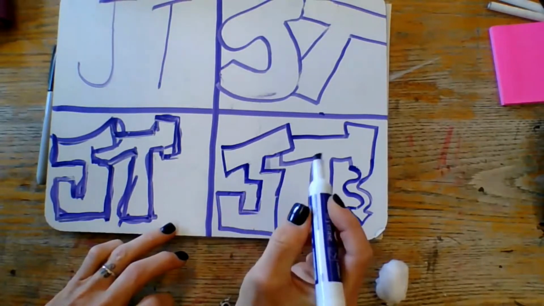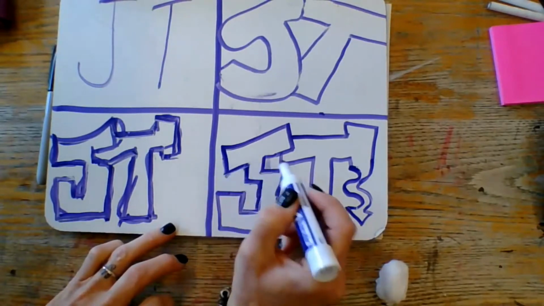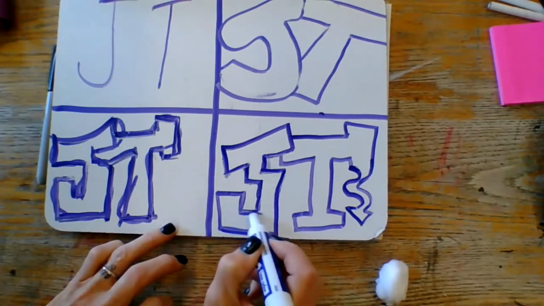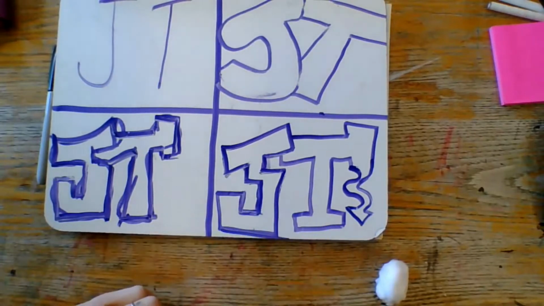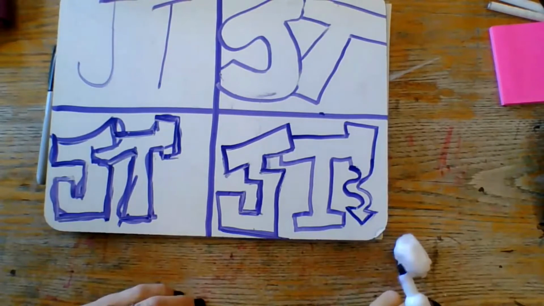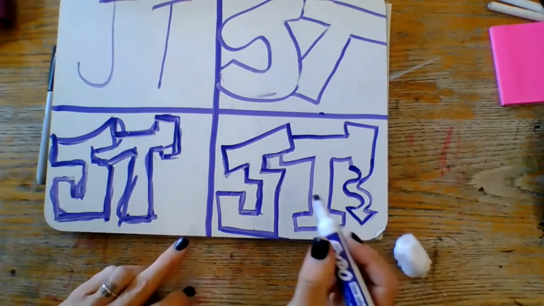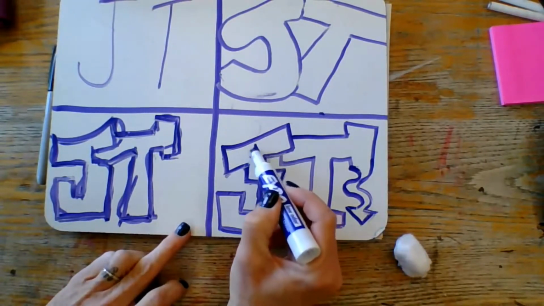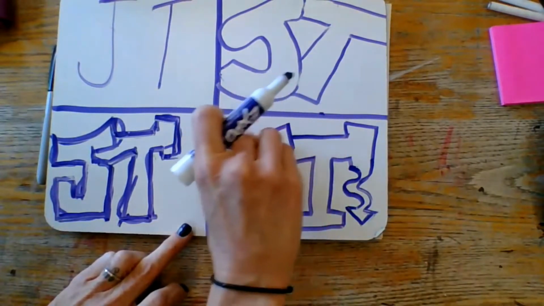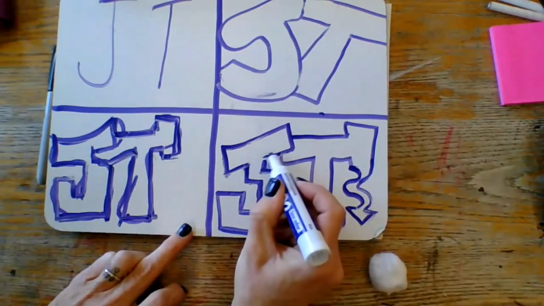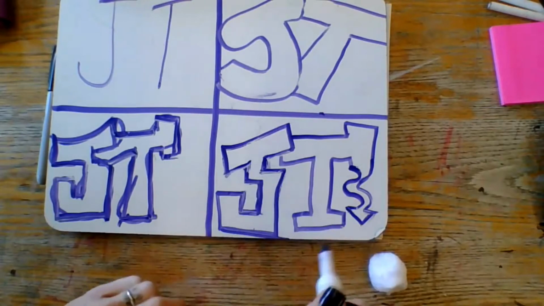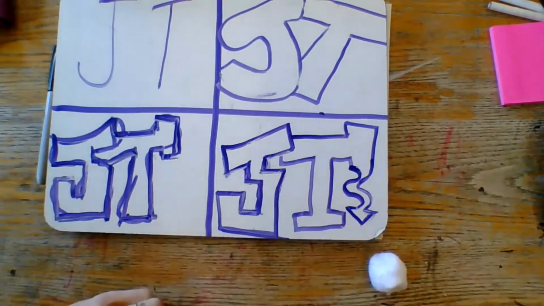So there you go. I added an arrow, but like I said, you could do a lightning bolt, you could do a star, you could do anything that comes off the lettering that you feel says something about you. Hearts, a little symbol, nothing big or crazy or too detailed, because you're going to add color to this.